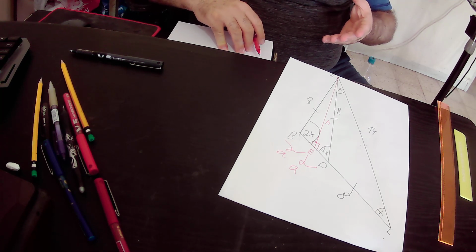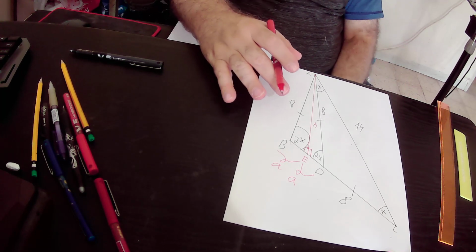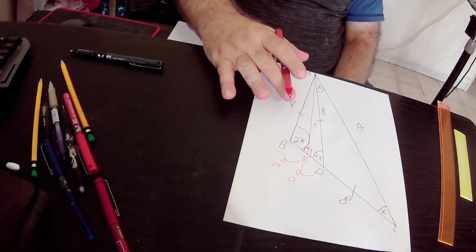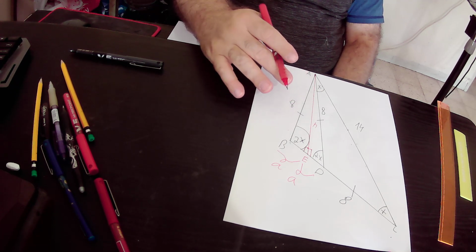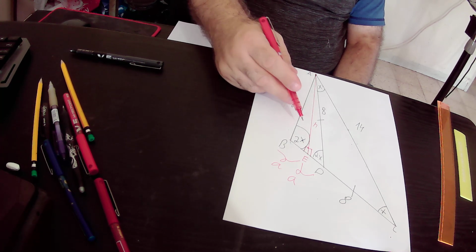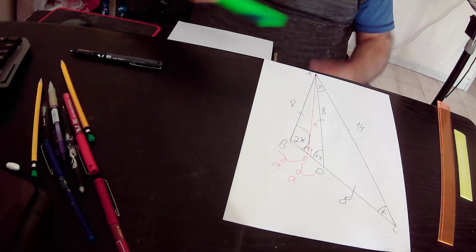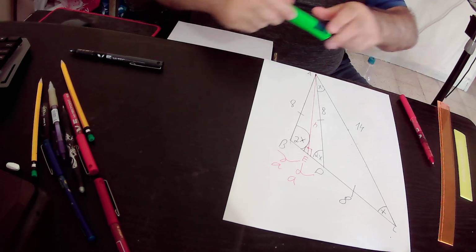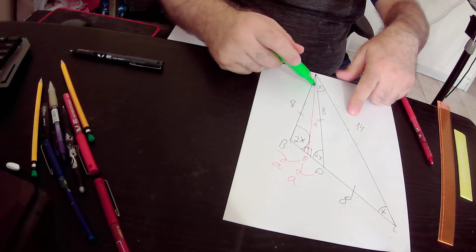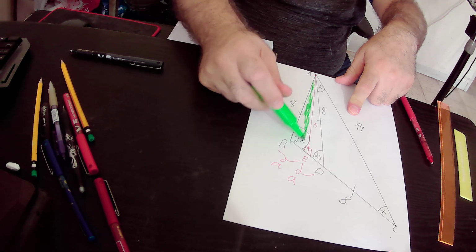Actually, as you can see from the drawing, inside triangle ABC we have two right triangles. This triangle ABE is a right triangle.